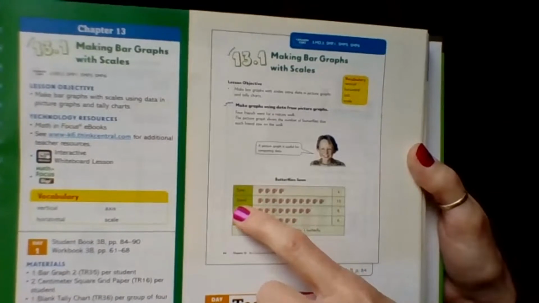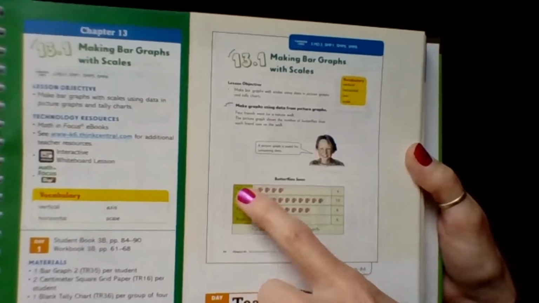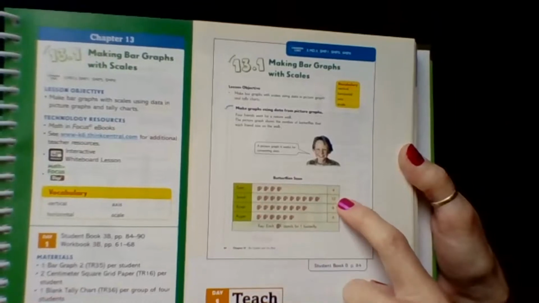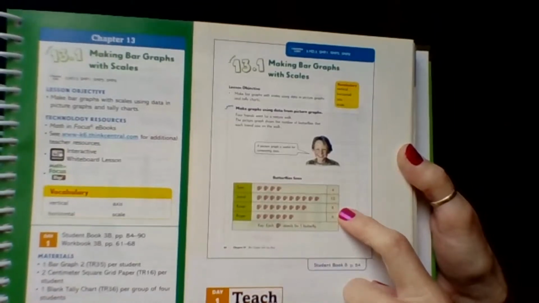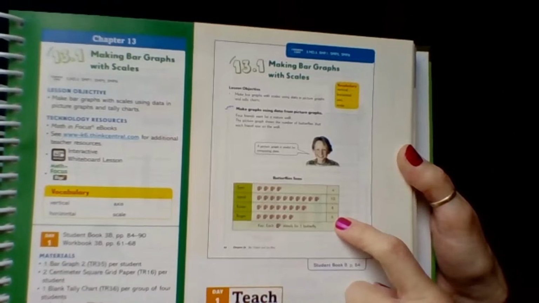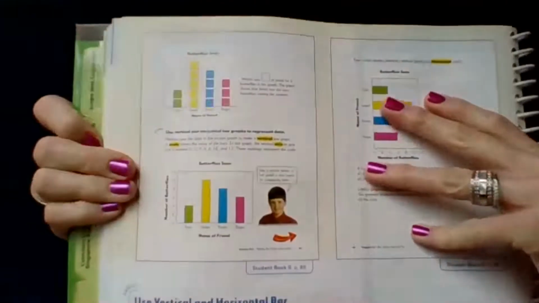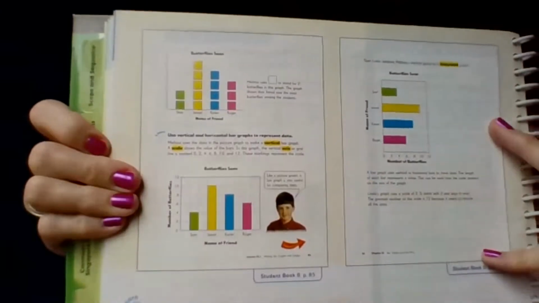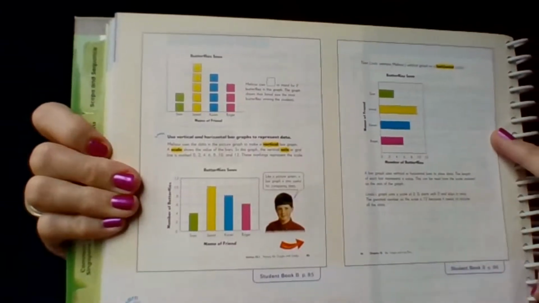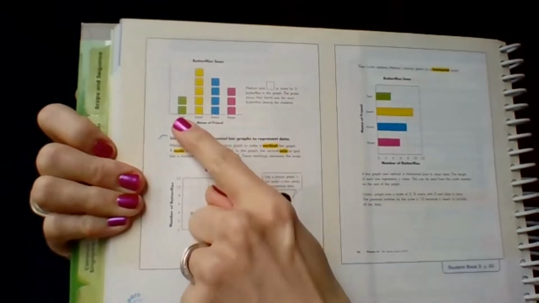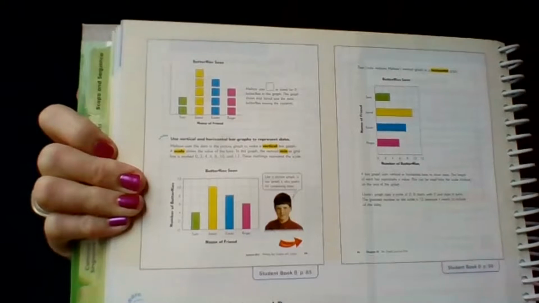Here are the friends, Sam, Jamal, Karen, and Roger. So each butterfly stands for 1. So Sam had 4, Jamal found 10, Karen found 8, and Roger found 6. Okay, so using that information, you guys can flip to page 85. 85 and 86. Here are the butterflies seen, same data, but just in a bar graph.